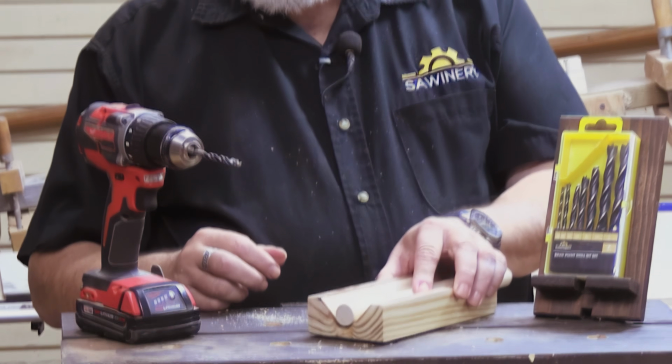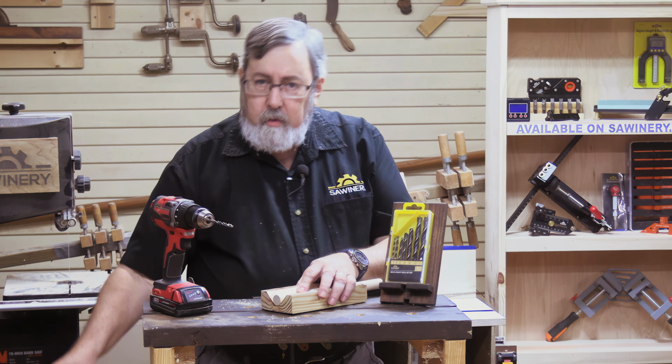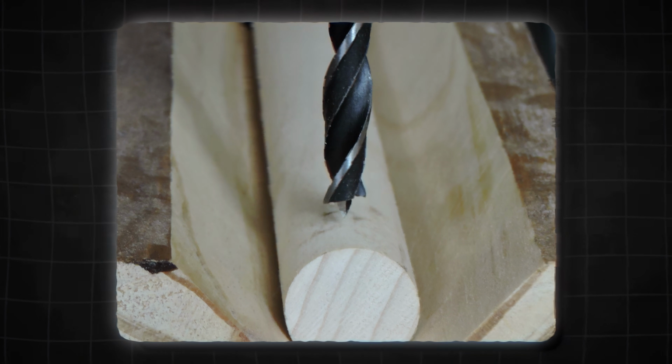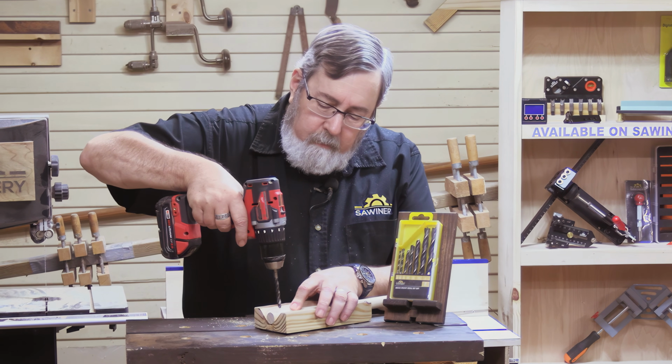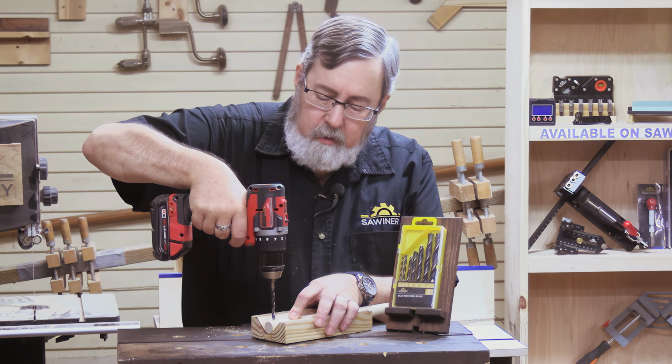Another way that helps is if you're doing round objects. Now, I've got this in a V block so that the block will hold it steady, but you can't drill a hole very easily into any sort of a rounded surface with a twist drill. But I can take my brad point drill, put it where I want, again, let it dig in a little bit, and then drill my hole.